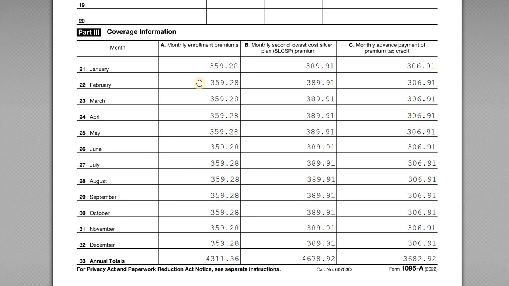Now, column A in this case is the monthly enrollment premium, right? So think about it as the gross amount of the premium that you otherwise would be paying if you didn't have anything advanced. Column C is the monthly advance payment of the premium tax credit. So this is the amount that was basically funded by the government and paid to the insurance company on your behalf. Now, these amounts obviously vary from taxpayer to taxpayer. So the advance premium amount will certainly differ from what you see on your 1095A. That's not unusual.